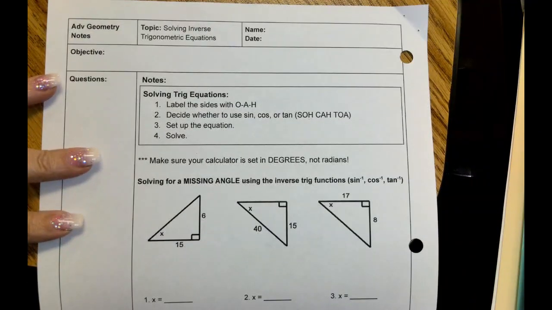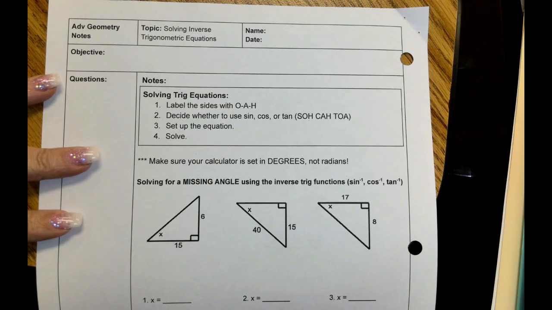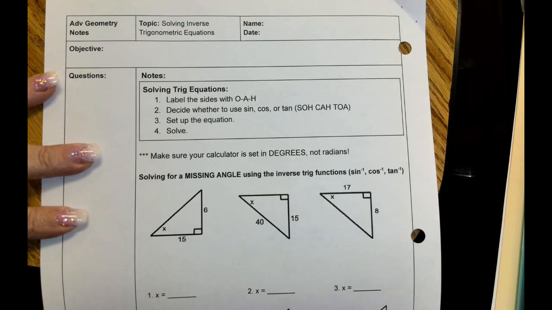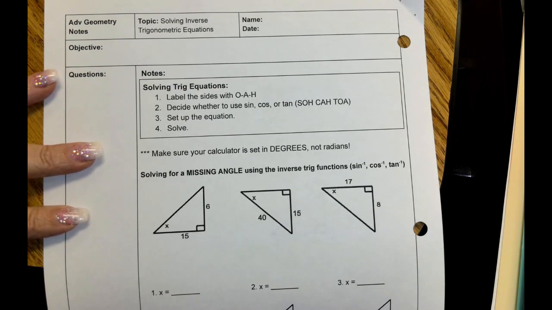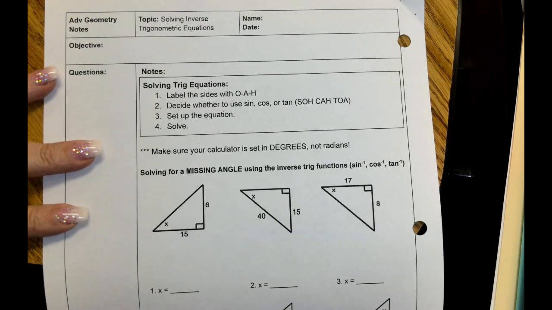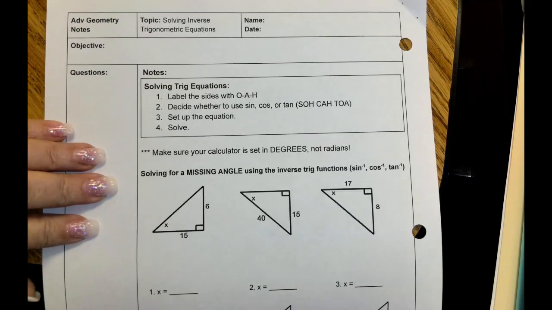We talked yesterday about solving equations based on looking for the sides. Now we are going to solve for missing angles. That's the other benefit of being able to use these trig equations, is that we can set up and solve for missing angles, which we have not been able to find before until now. Okay, so remember your steps.